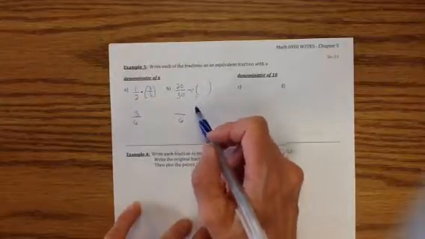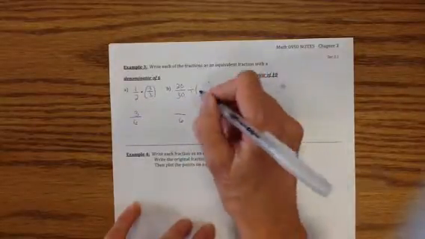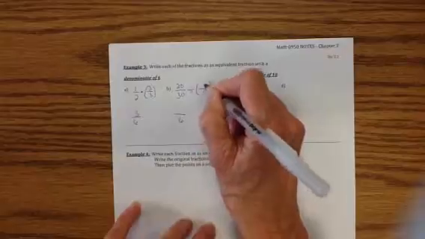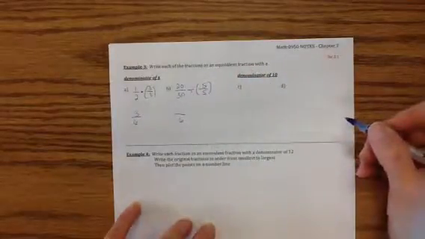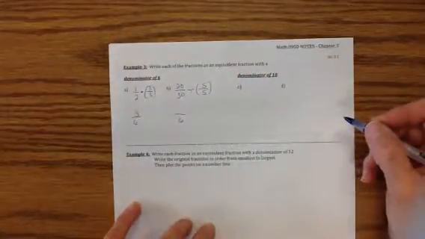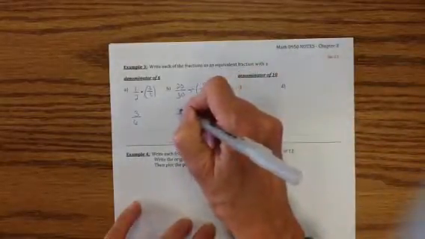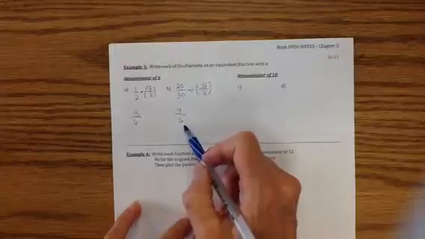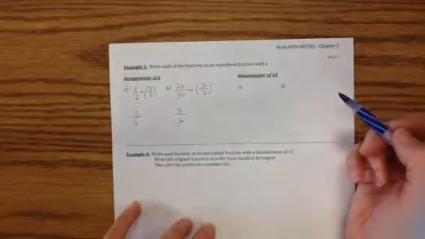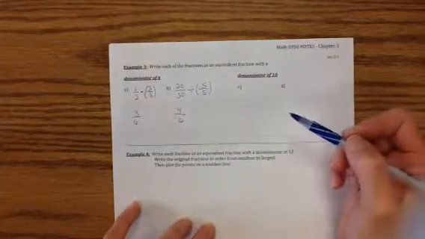30 divided by some number equals 6. I know that one. 5. As long as we divide both the top and the bottom by 5, we're good. We'll have an equivalent fraction, right? 20 divided by 5 is 4. 30 divided by 5 is 6. Hey, I found an equivalent fraction and I made it with a denominator of 6.